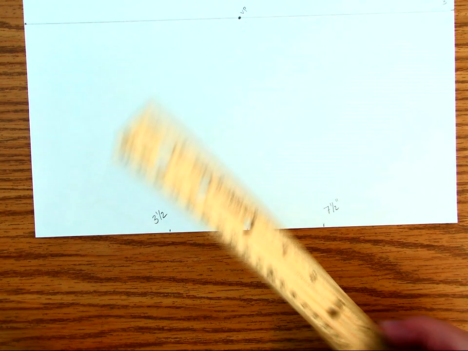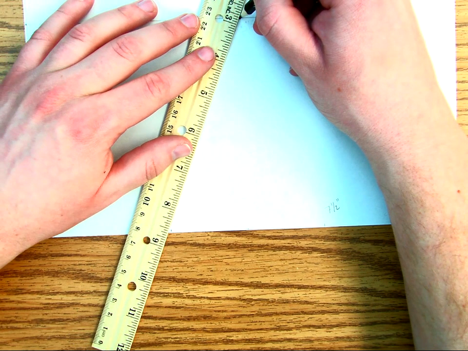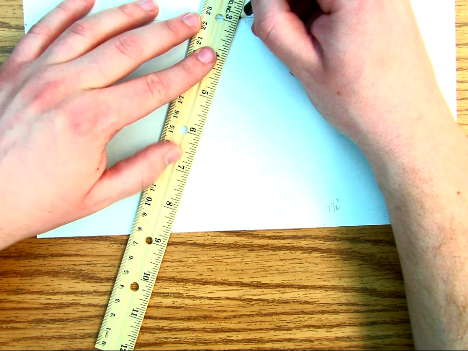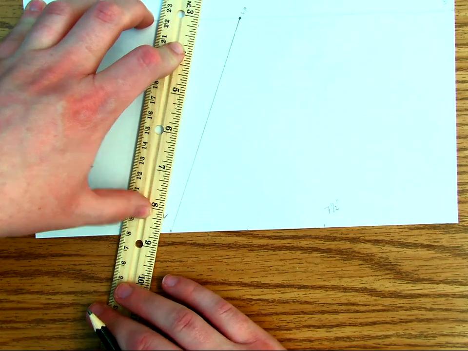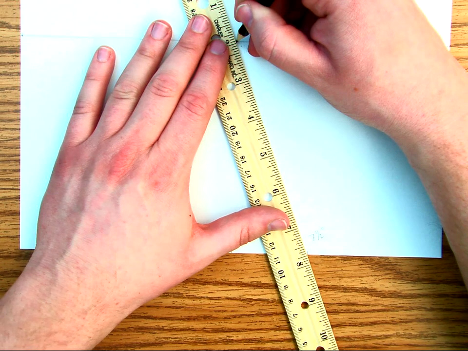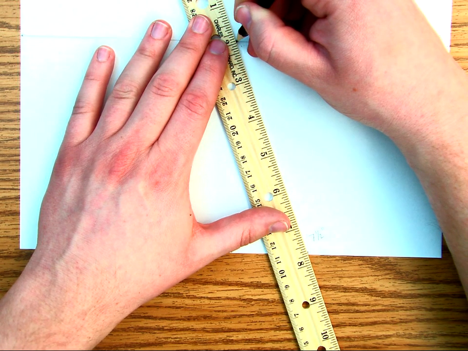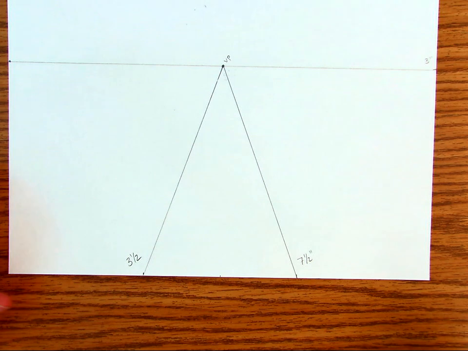From those 2 marks, we're just going to connect up with the vanishing point. I'm actually going to start on the vanishing point and then line up where the paper ends here at the 3.5, make a mark down. Start at the vanishing point again, line up my ruler to the 7.5, and draw a line down. All right, now that's our basic road.